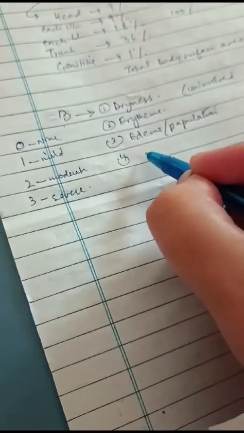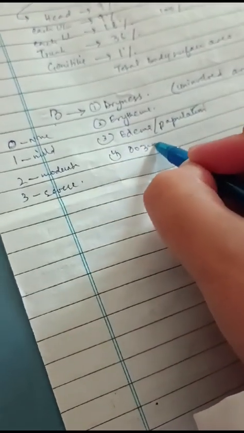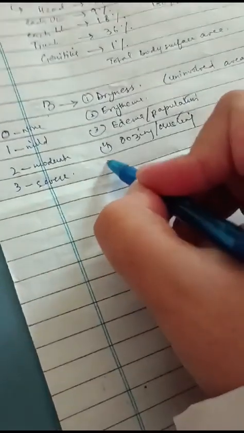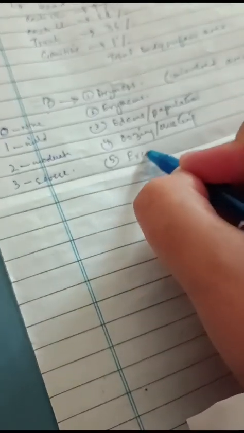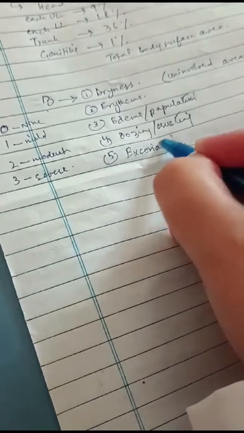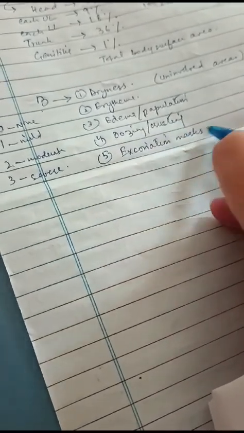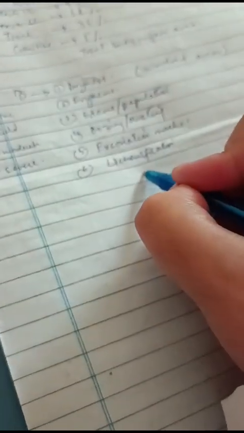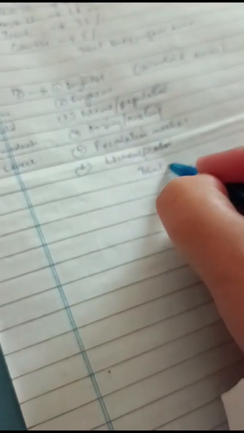Fourthly, we will look for oozing or crusting. Then excoriation marks. And finally, lichenification. Again, we will add up all these scores and write a total intensity score here.